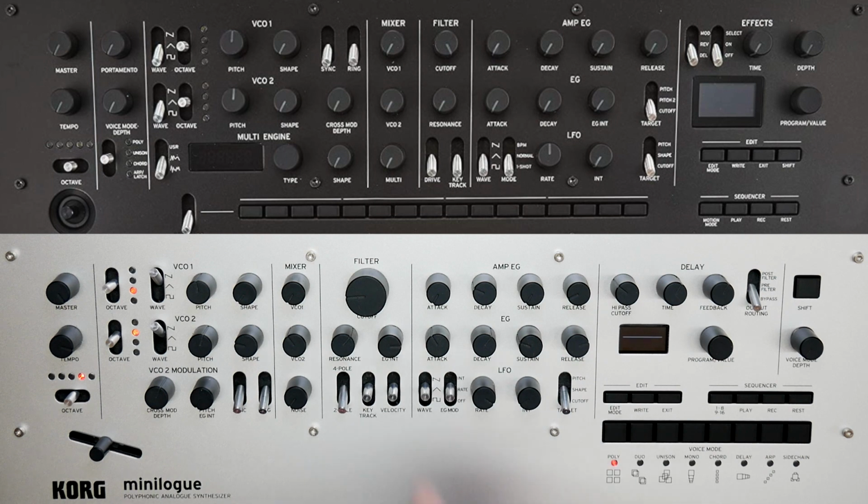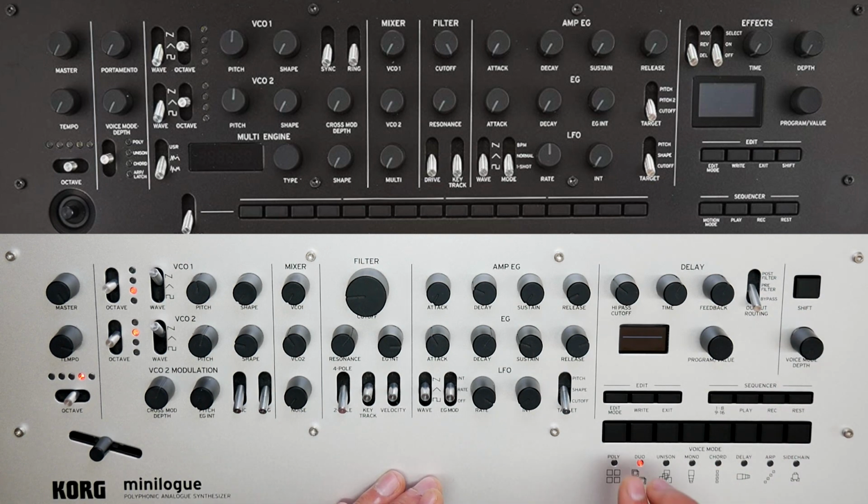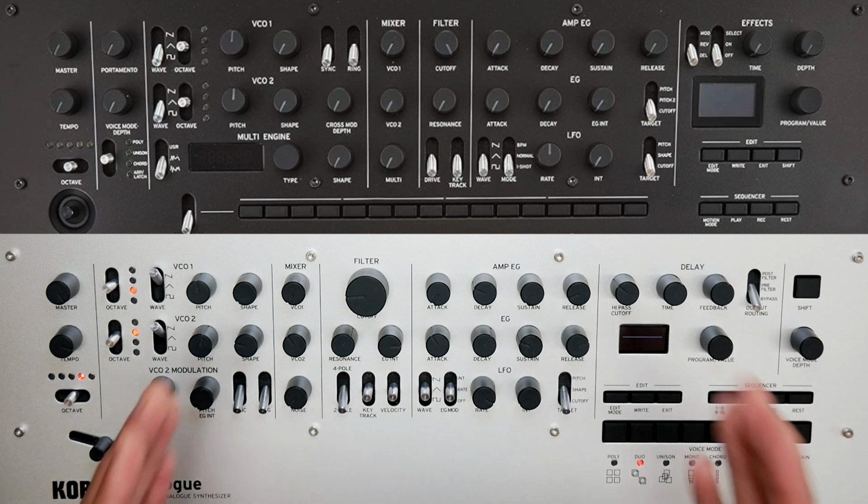Now, when I am in poly mode on the minilogue XD, if I turn up the voice mode depth there, it will turn into the duophonic mode instead of inverting my chords. And it will sound like this. So by splitting these two voice modes in 2 separate categories, you get another option for the modulation with the voice mode depth, which I think is a really great option actually, and I probably would miss it if I had the minilogue XD.